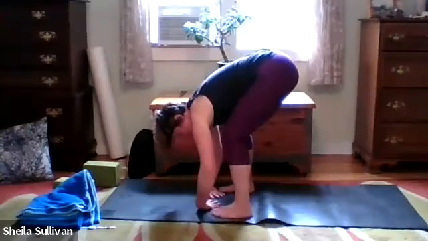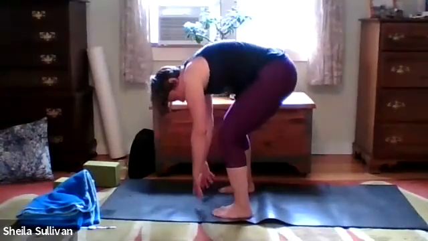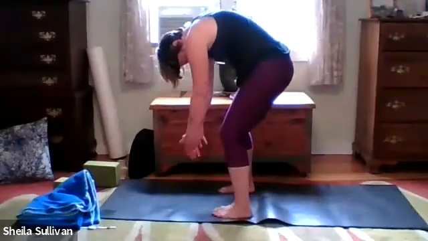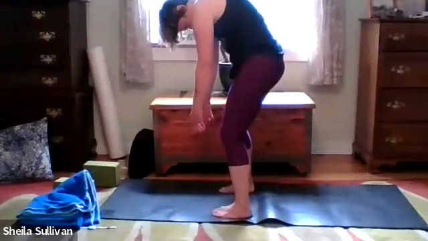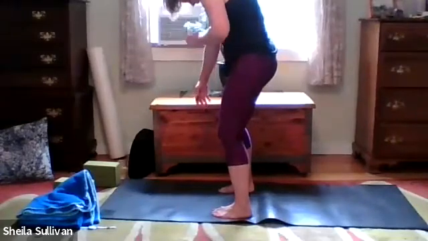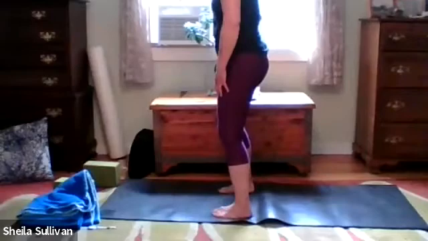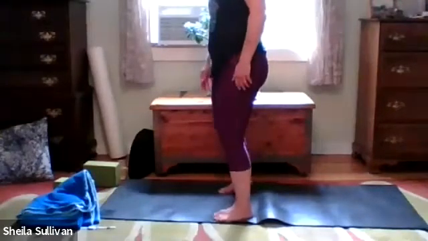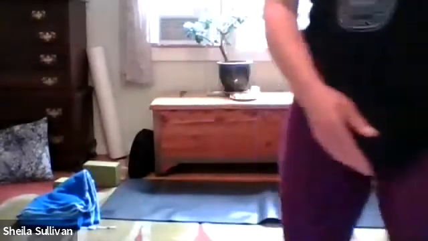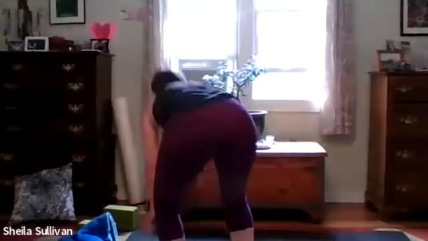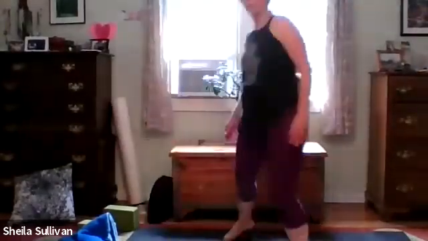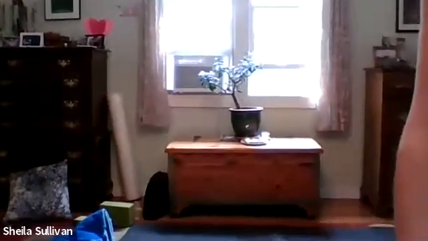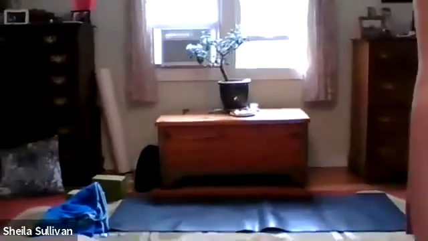Arms release, knees are really bent, just slowly, like a slow race. How slow can you come to standing here? Feeling vertebrae stacking on vertebrae. You near your standing position, feeling your shoulders land on your back. Noticing how it feels to be standing.